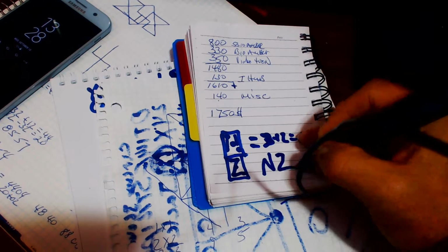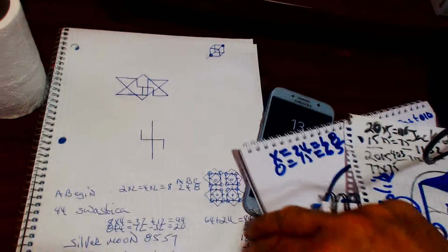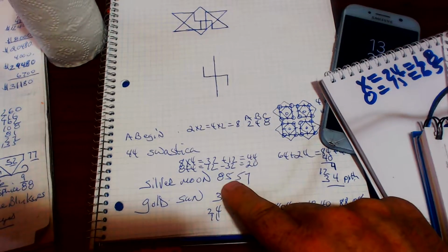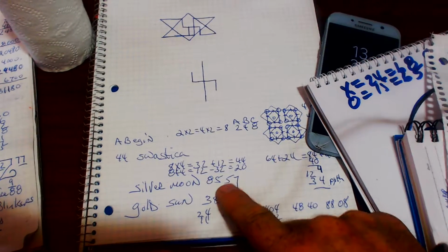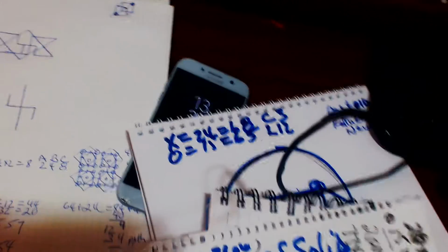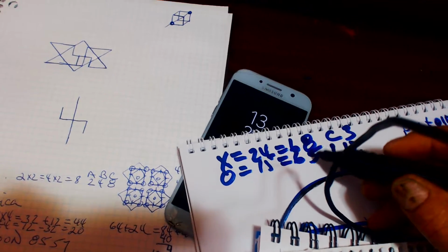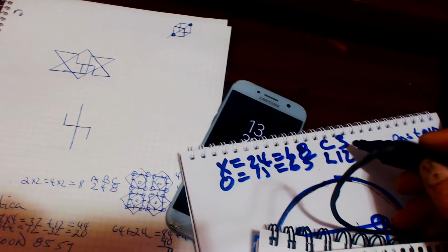N, Z. You want to go 5 and 8. The original numbers we started with, if I remember, from the book, is 5 and 8. Okay, why 5 and 8? Silver is 85. Gold is 38. Now, where did I come to in this design? Yes, 5 and 8. Over here. And 3 and 8, 6 and 8, 5. Anyways.